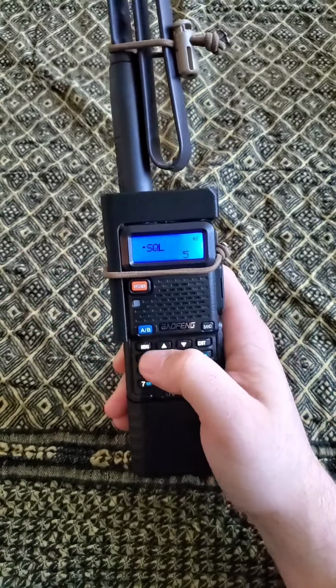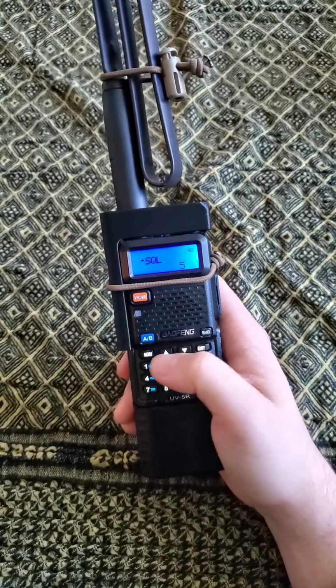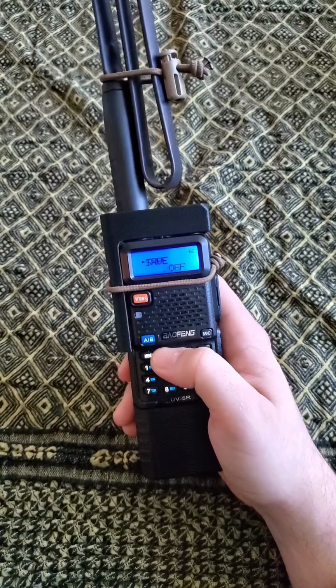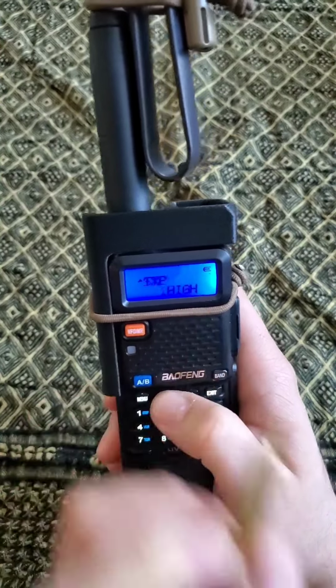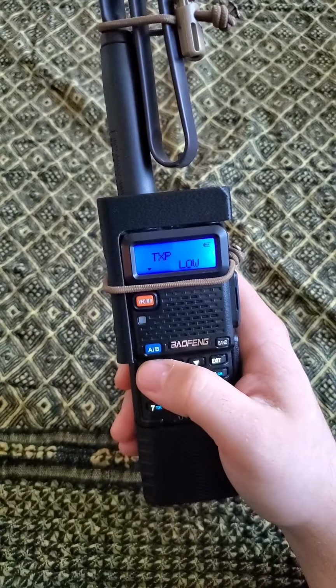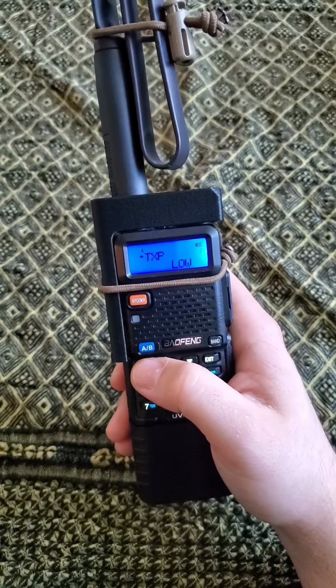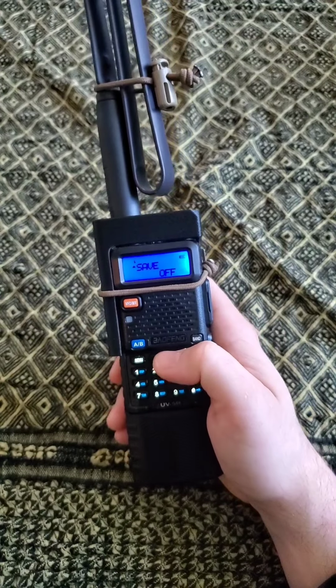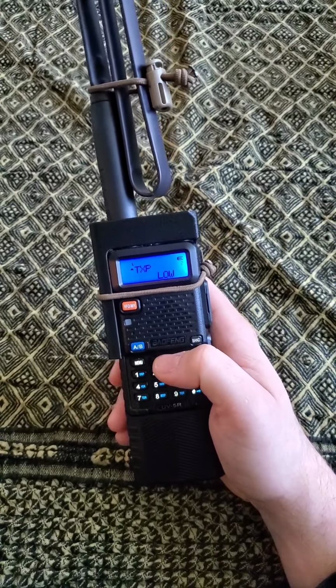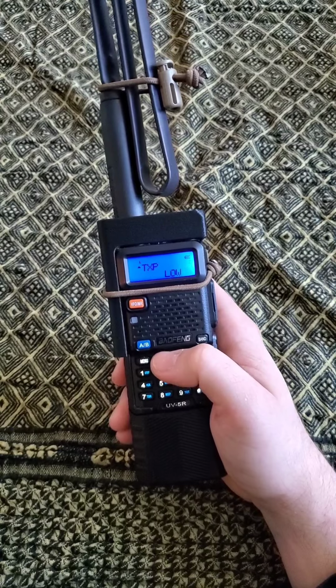So in order to navigate the menu, you have a little button in the corner that says menu. You're going to press that, and then you're going to navigate the menu with the up and down keys that are on the sides. Then in the corner over here, you're going to have a little number. This is going to signify what menu option you are on. Once you get to the setting you want, just simply press menu, scroll through the options, and then press menu again to save it. So now that you know how to navigate the radio and mess with the settings, let's get to it.